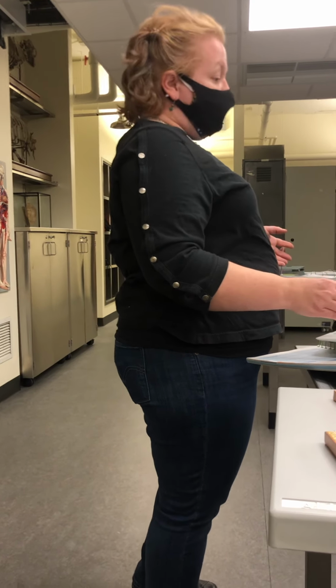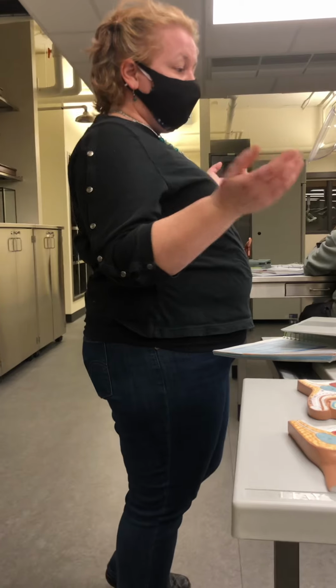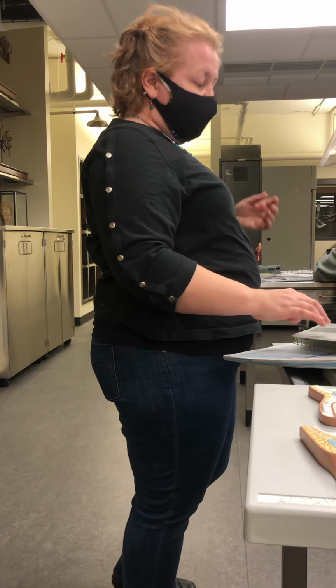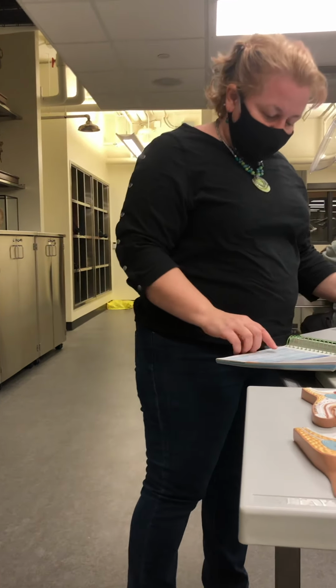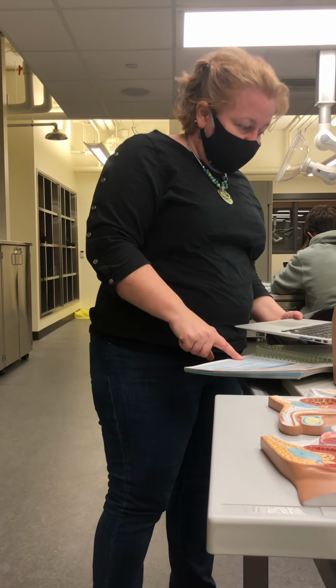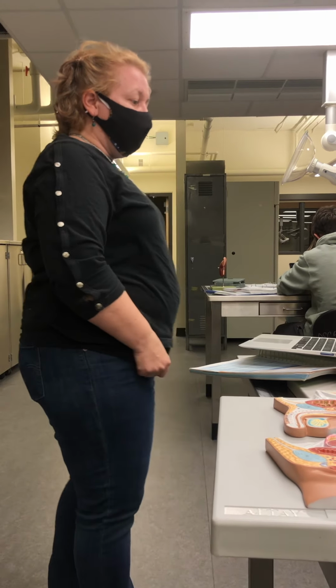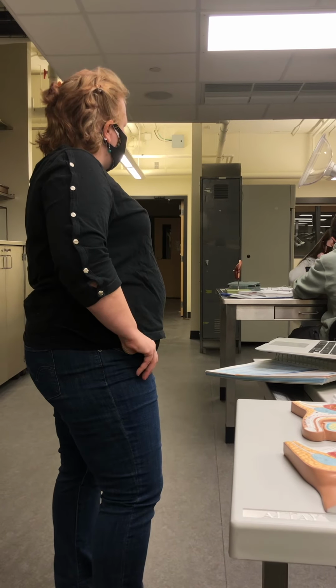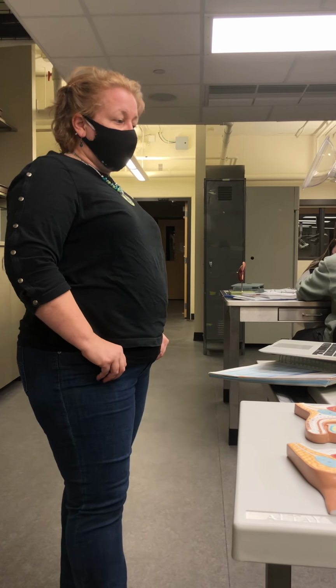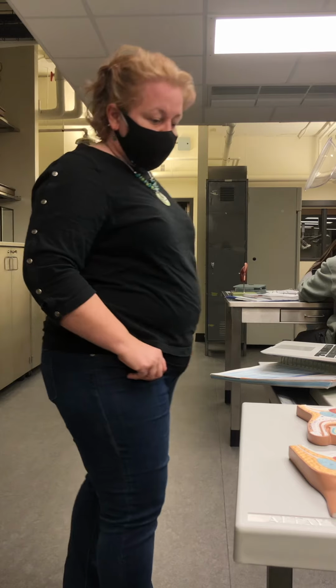Okay, then we have KET, ketone bodies. The next one is BIL, which is a representation of bilirubins or bile pigments. And then, of course, the very last one is GLU. What do you think that is measuring? Glucose, so glucosuria if you have elevated levels.